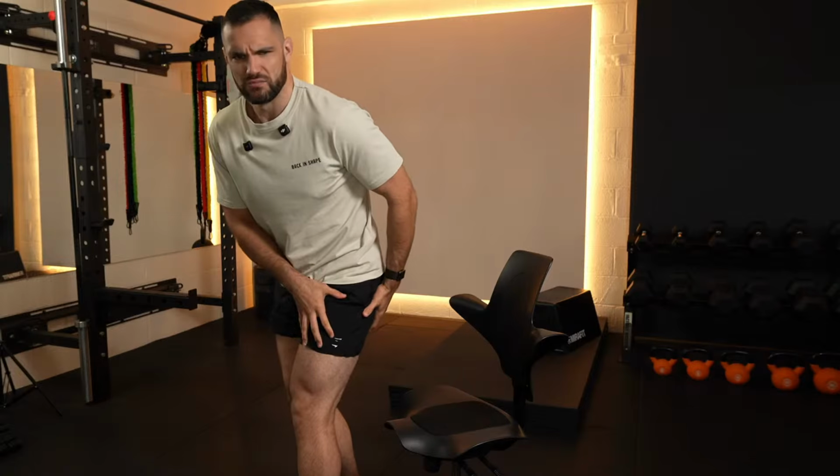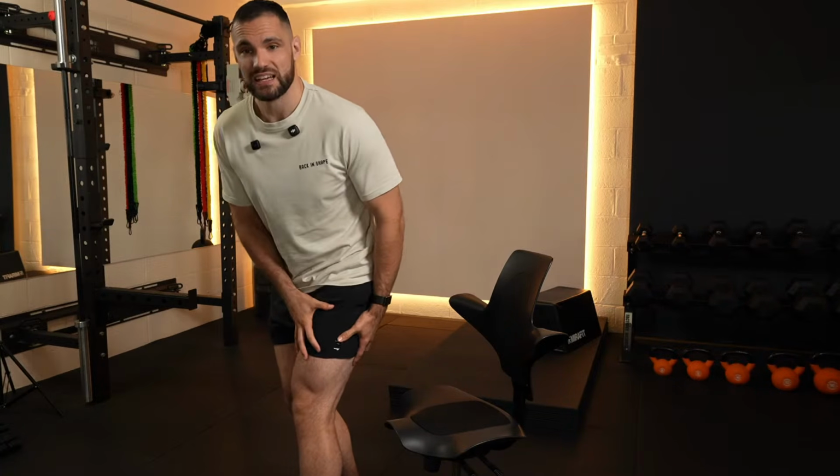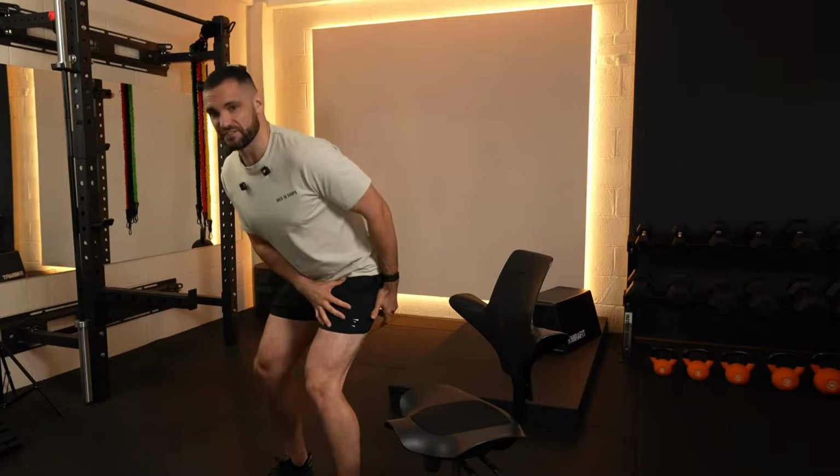legs. But we're going to have stiffness in the legs, and we have to manage that stiffness in the legs. Otherwise, it's going to bother us through the rest of the day. It's going to restrict that hip mobility.